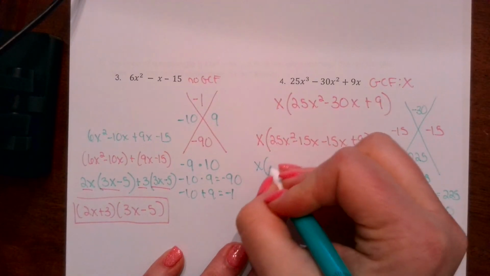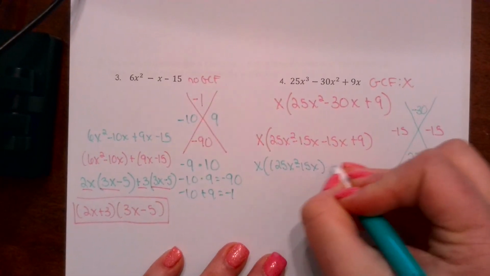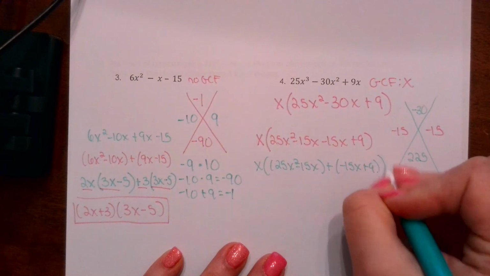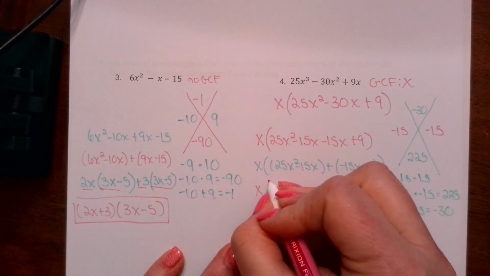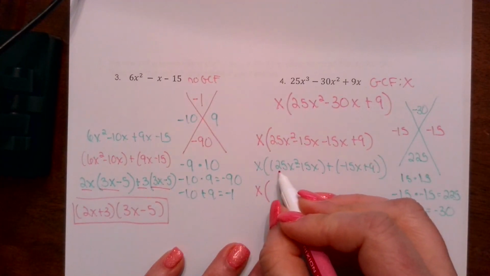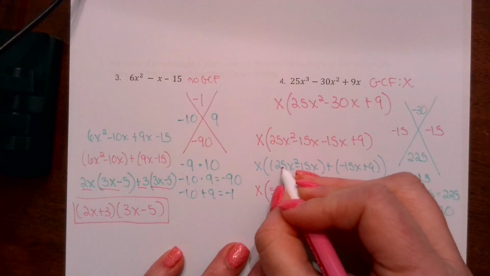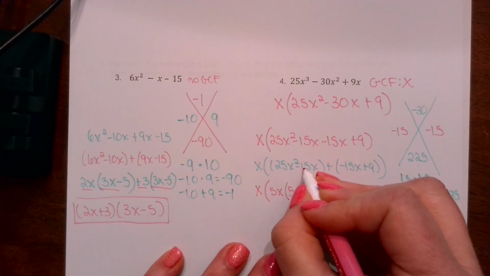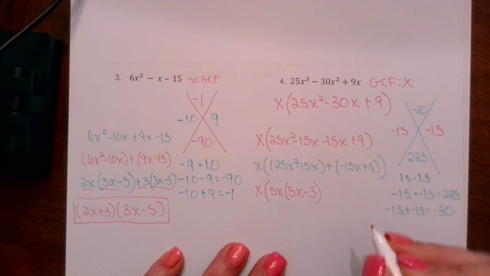I've got x, and I've got 25x squared minus 15x plus negative 15x plus 9. I'm going to take a GCF out of both of them. I still have the x there. And I am going to take out a 5x. So 25 divided by 5 is 5. 2 minus 1 is x. Negative 15 divided by 5 is negative 3. 1 minus 1 is 0.